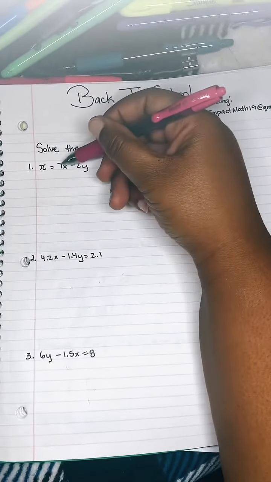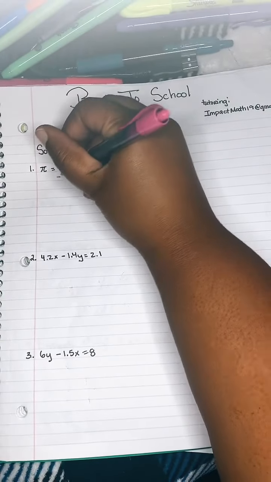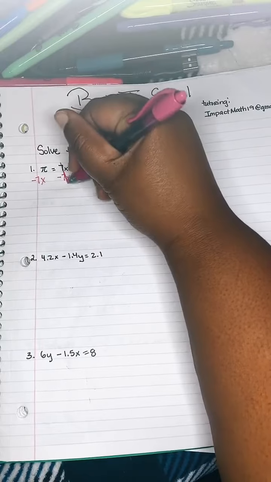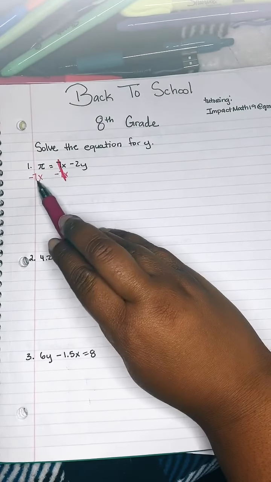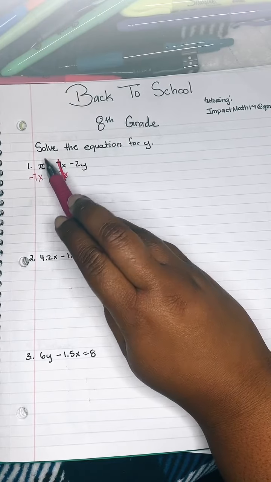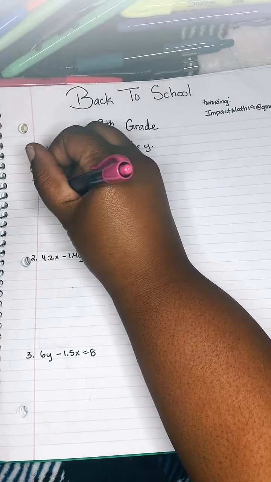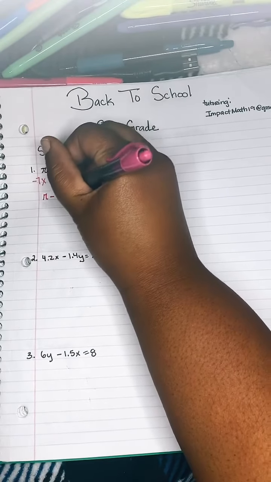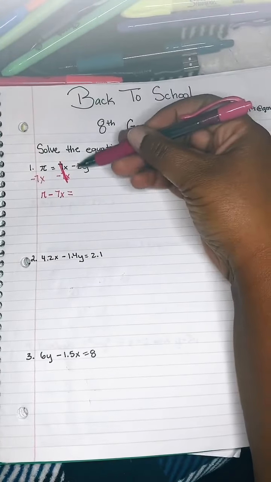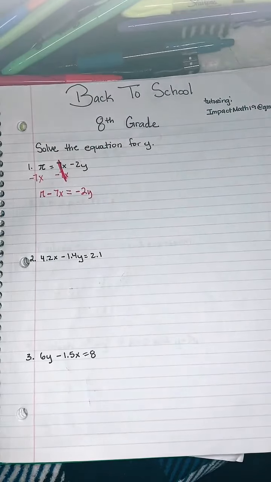So how do we move a positive 7x? We're going to minus 7x to both sides, okay? So this cancels. Now, remember, since this pi does not have an x, we cannot combine these. So we can write this as pi minus 7x equal to what's left on this side? Negative 2y. Okay.